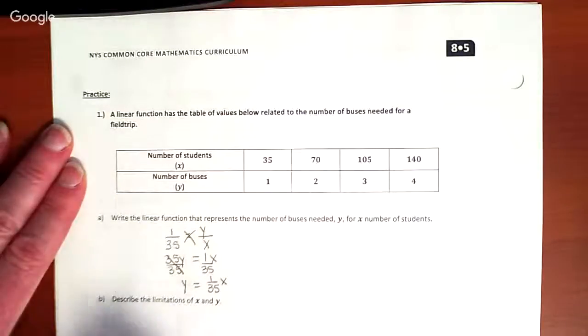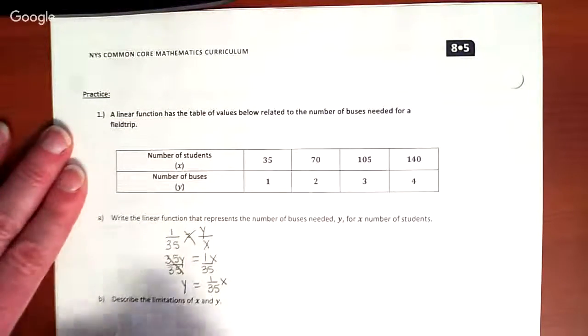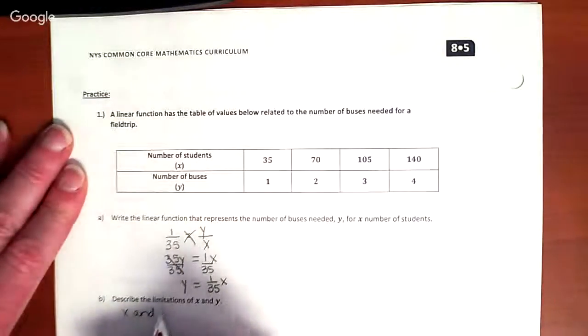So describe the limitations of x and y. X and y must be positive.